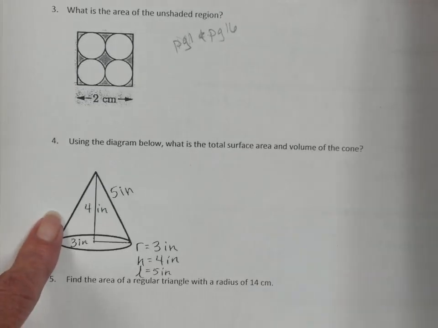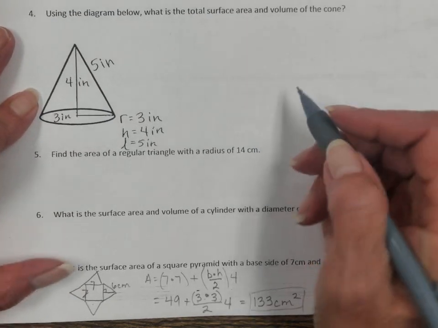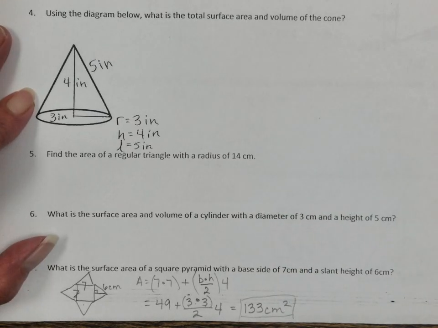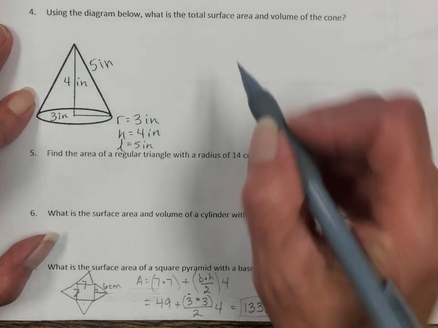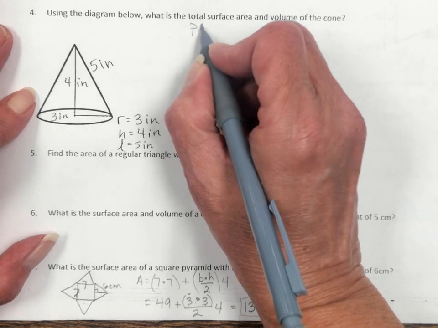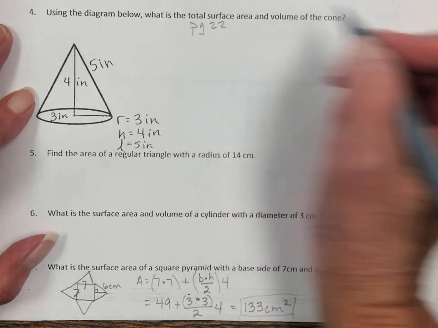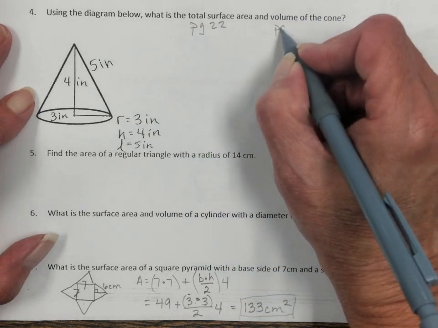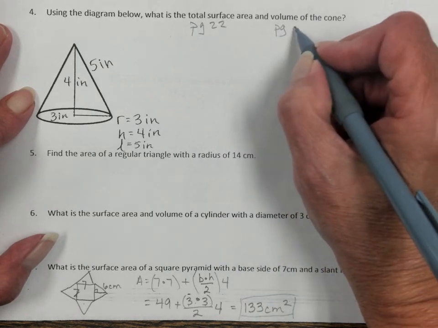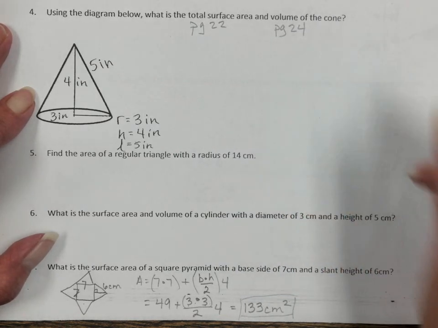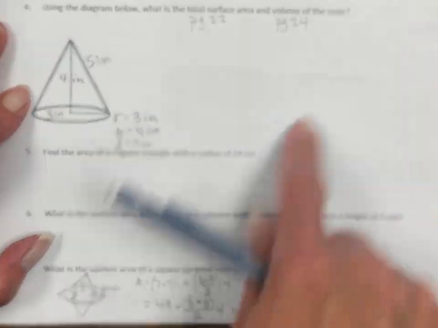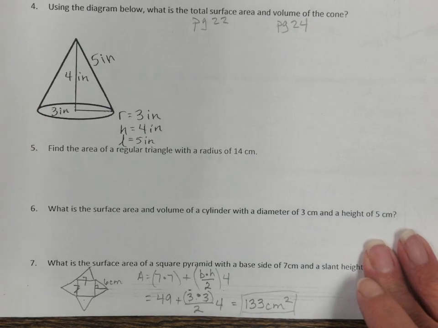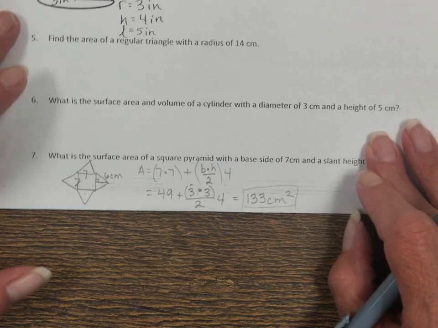Okay. For number 4, the surface area of a cone I found on page 22. And the volume of a cone I found on page 24. Okay. You'll notice that I had to change documents for the second half of the video.